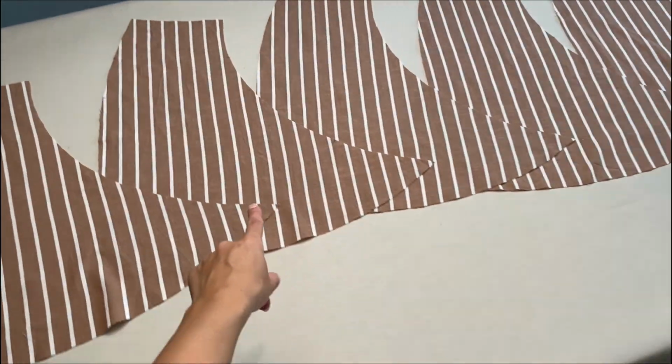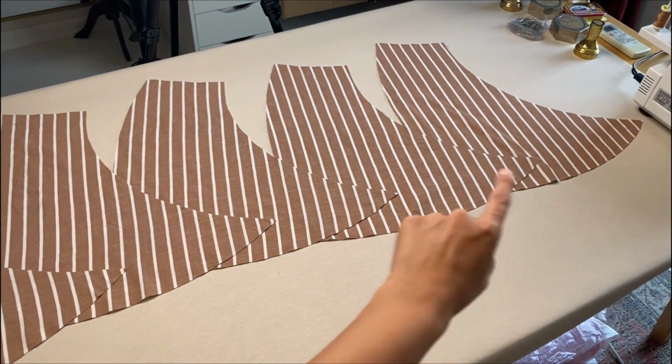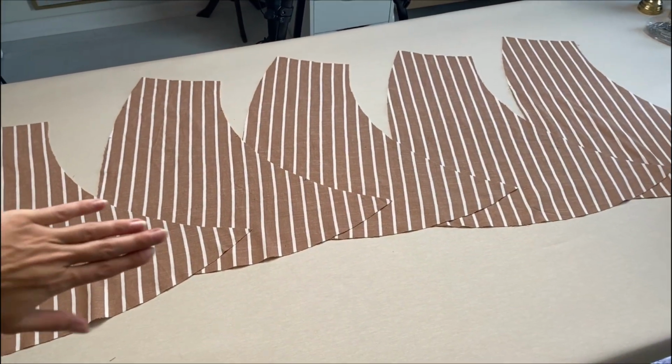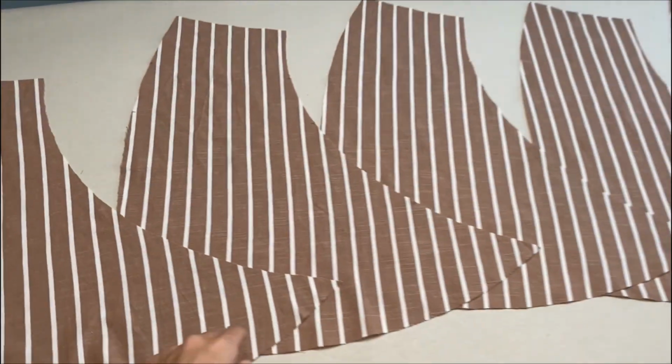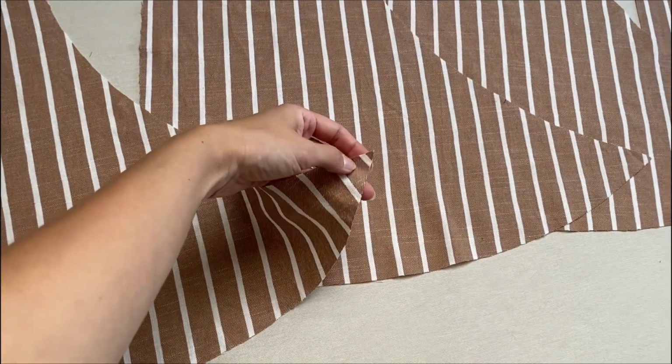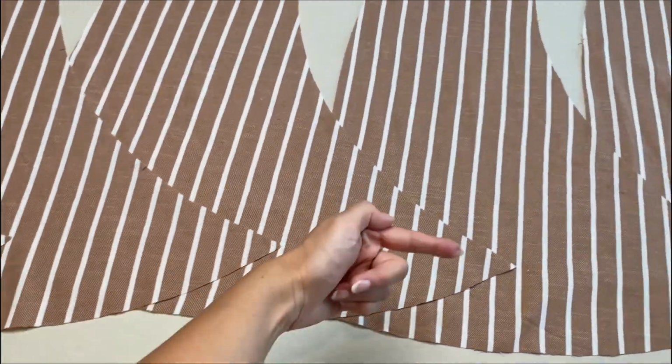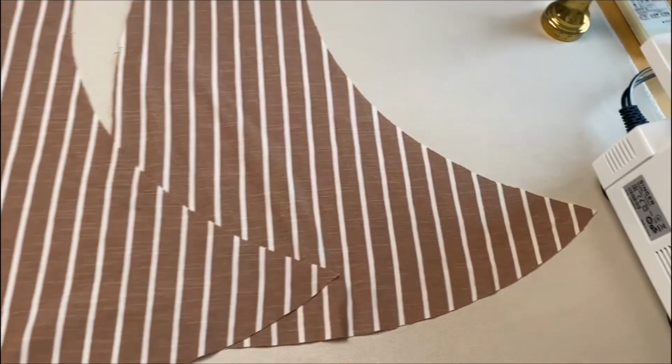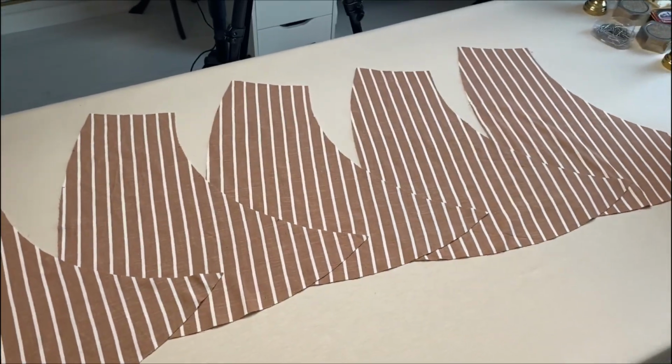And as you can see, I have 5 of the same pattern facing towards the same direction, like this. The pointy edges are on this direction, and this is what I want.